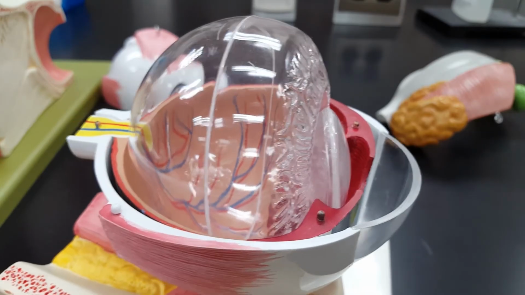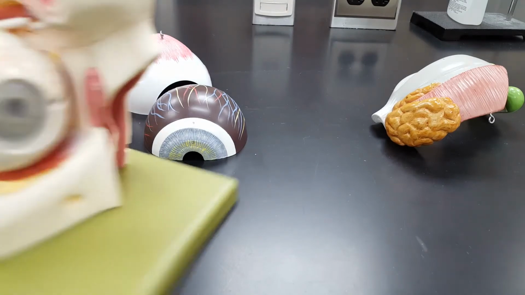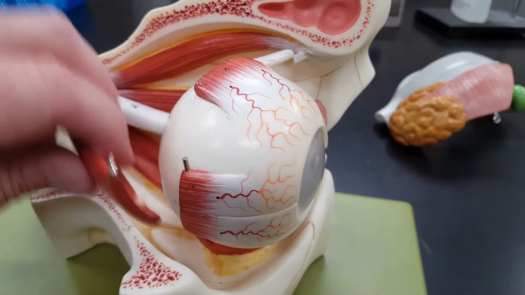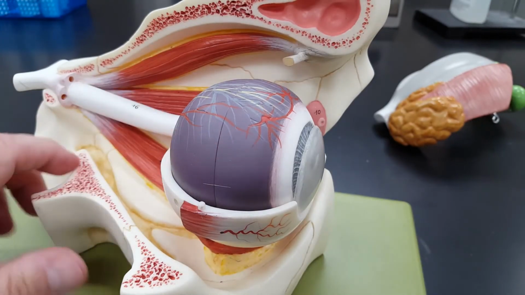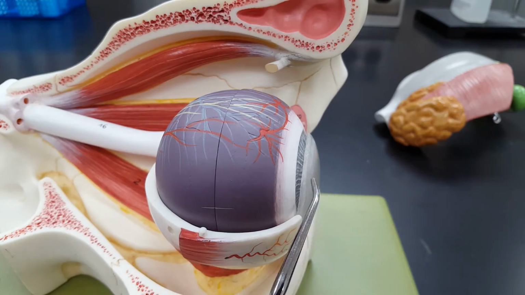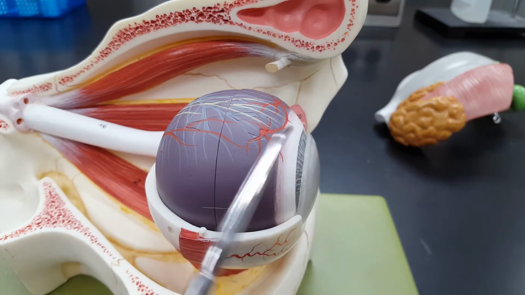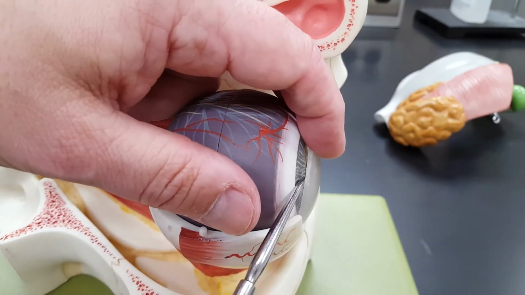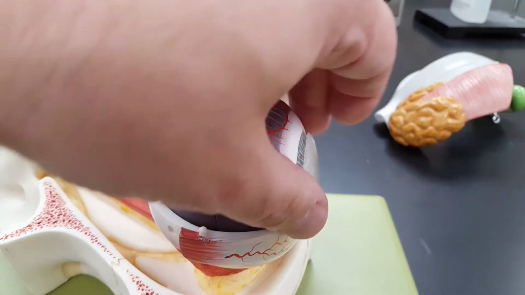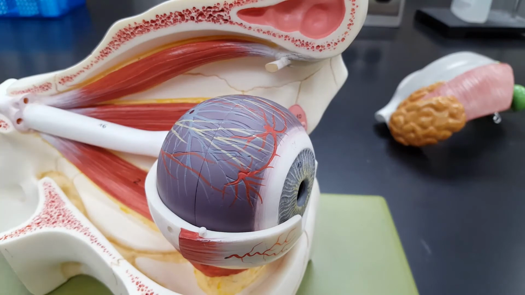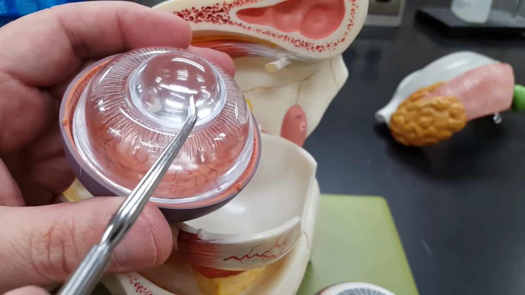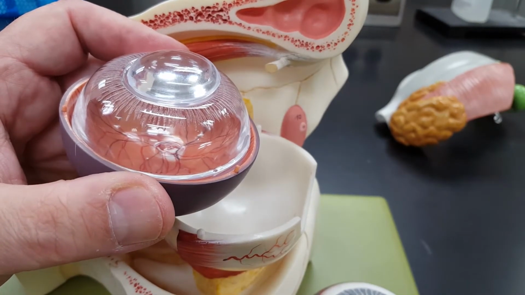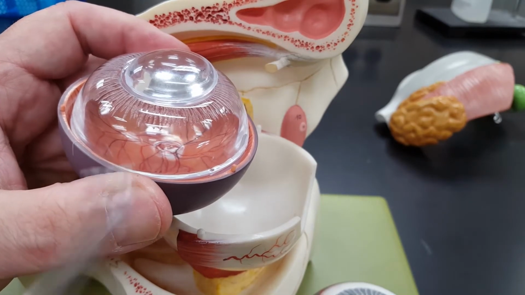Let's look at the same structures on a different model right here. So if I take off this rectus muscle, some sclera, remember there's dark things called the choroid. Here's the cornea, and where the tip of my probe is going right here, between the iris and the cornea, that's the anterior chamber, isn't it? I'll just pull this cornea out, and I will separate this eyeball. So notice the lens right here, and this is the representation of vitreous humor right here.